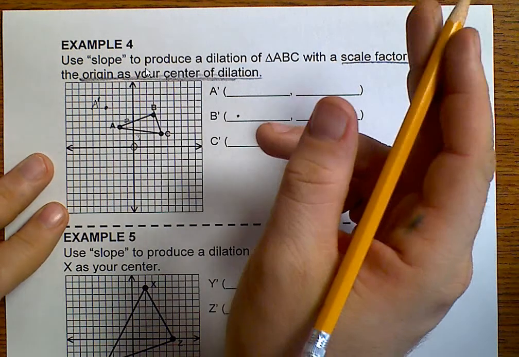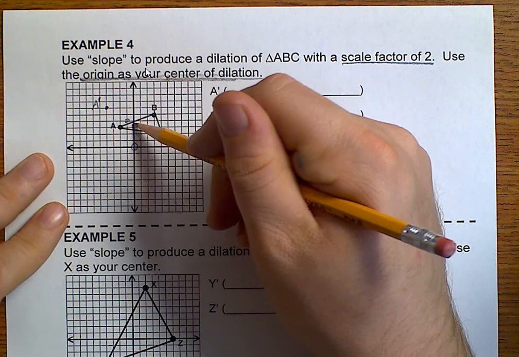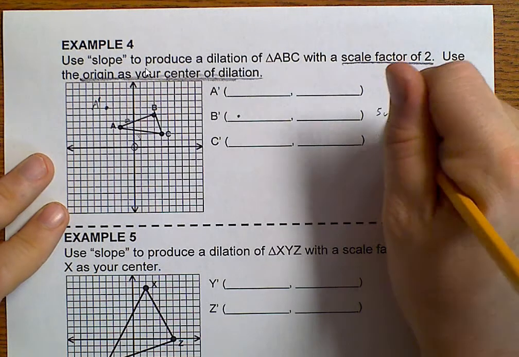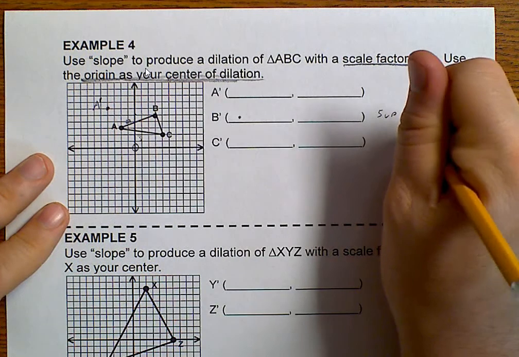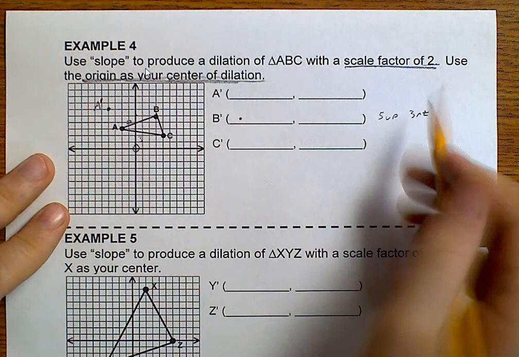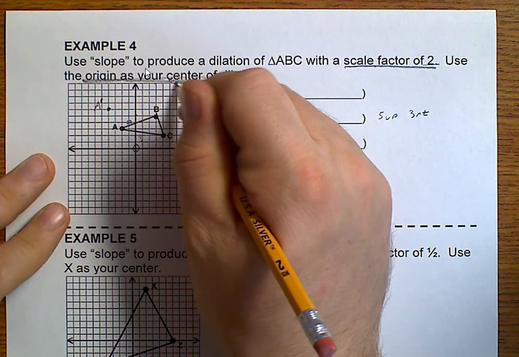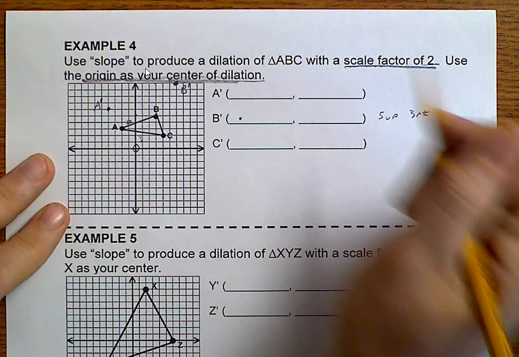Now we're going to do it with B. So for B, we go 1, 2, 3, 4, 5 up. And then we go 1, 2, 3 right. We're going to do that twice. So starting at B, I'm going to do it again. 1, 2, 3, 4, 5 up. 1, 2, 3 right. That's our new B.